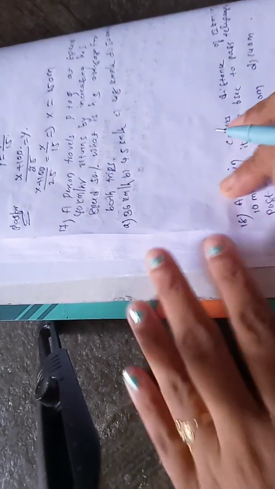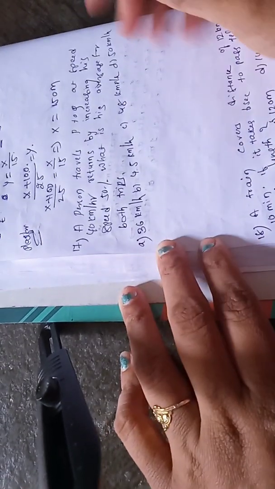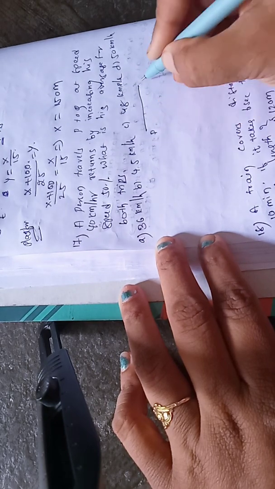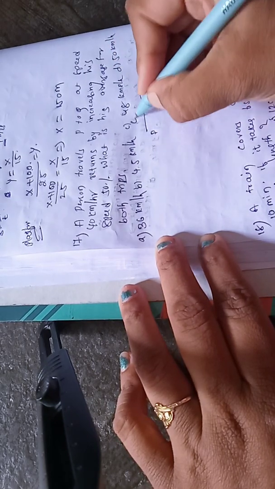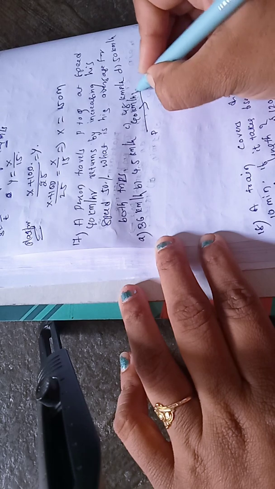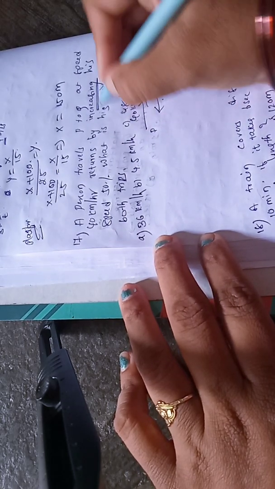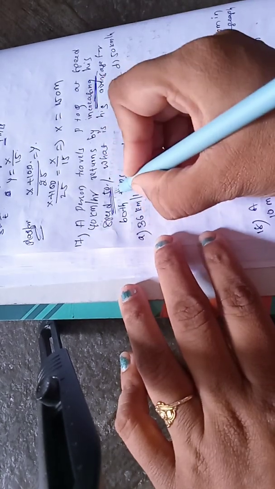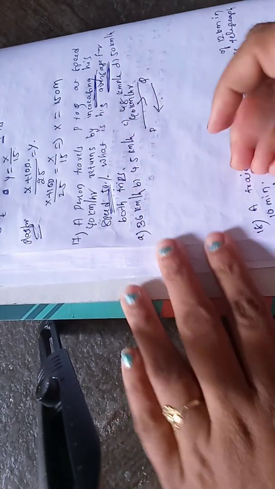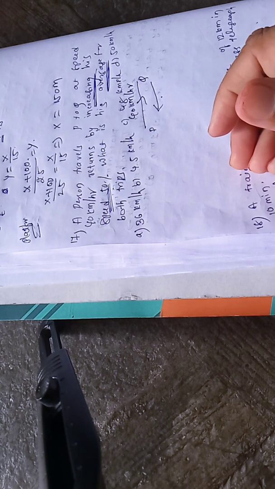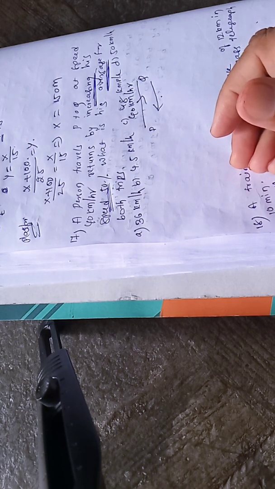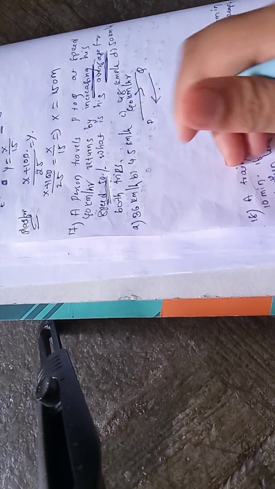Now next, a person travels from P to Q at a speed of 40 km per hour, and again he returns back with an increased speed of 50%. He is asking to find the average speed of his journey.